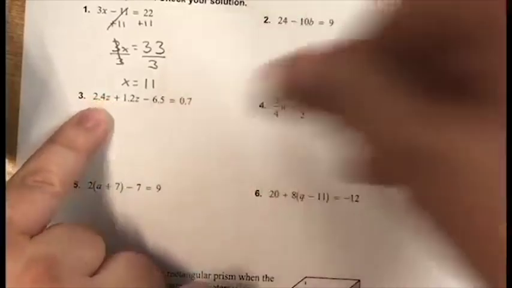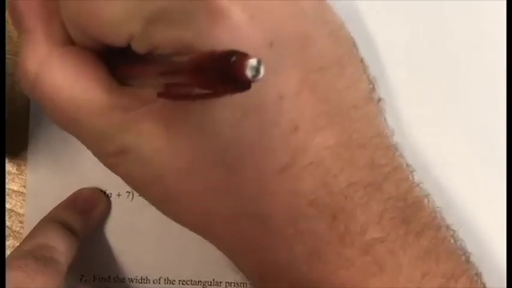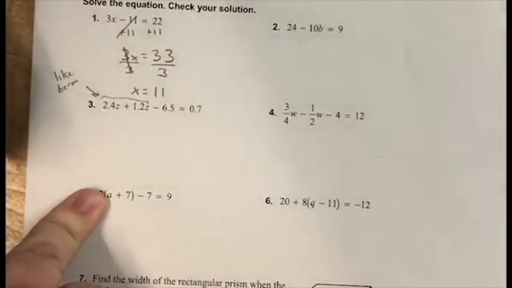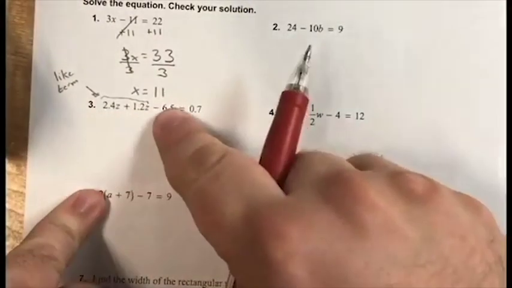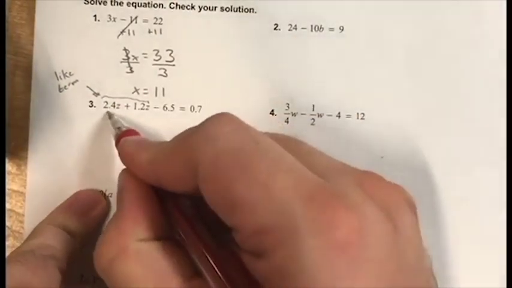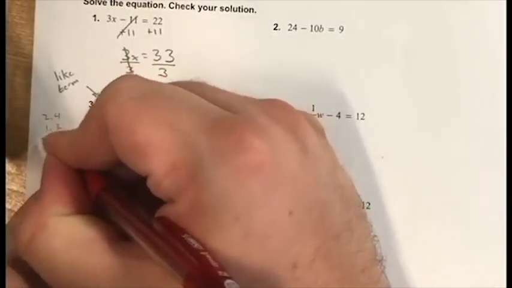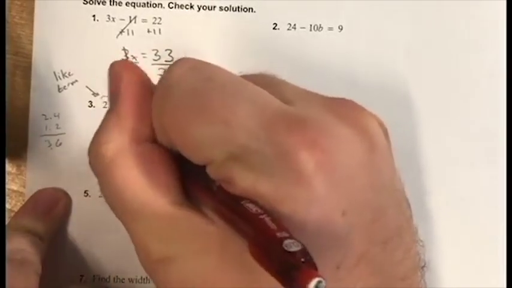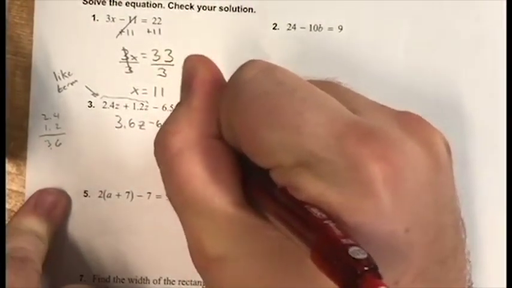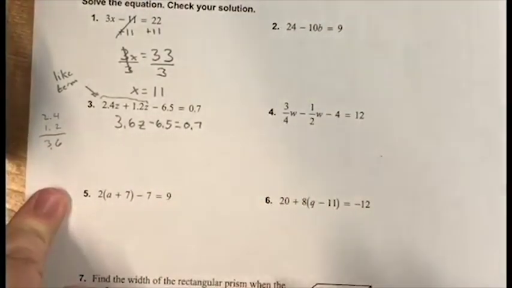These are what we call, I'm going to put a little note here, like terms. You're going to hear that terminology a lot. But what you're getting ready to do is simplify this side because these two are alike. They're both z's. So I can actually add those together. 2.4 plus 1.2. Well, I can do a little bit of math on the side here. That gives me 3.6z minus 6.5 equals 0.7. I've simplified this side of the equation, and this side there's nothing I can do with.